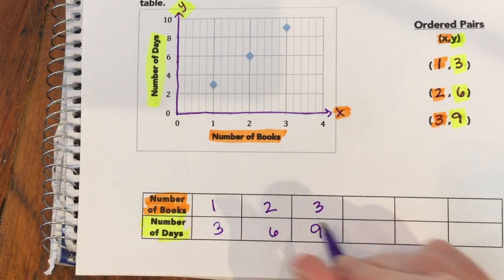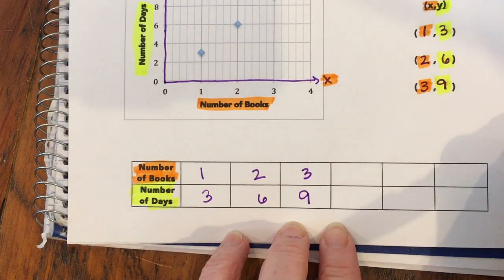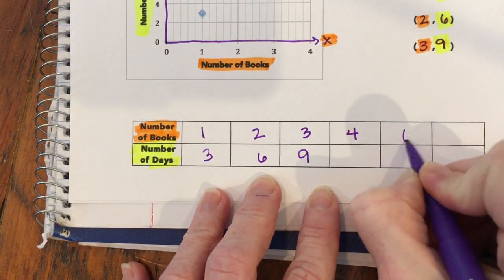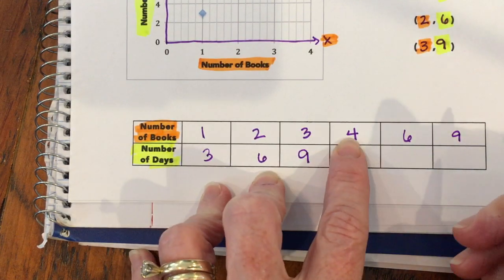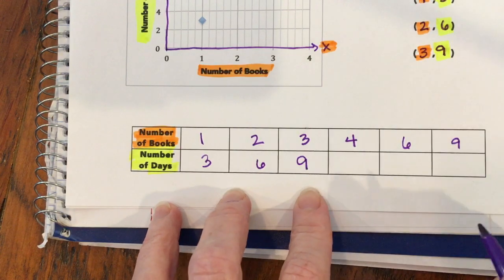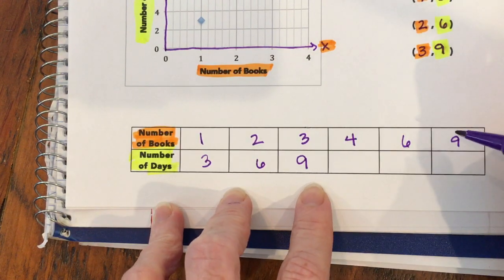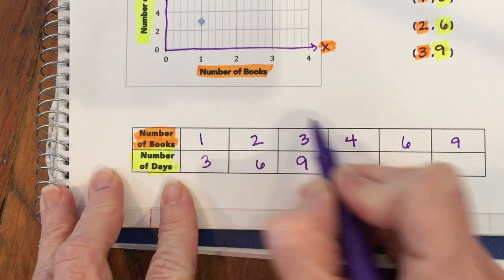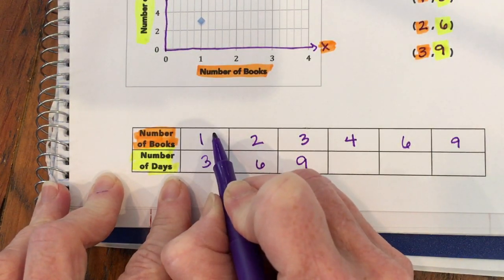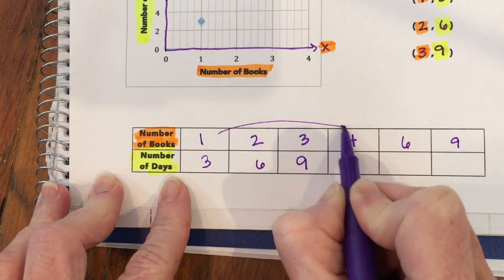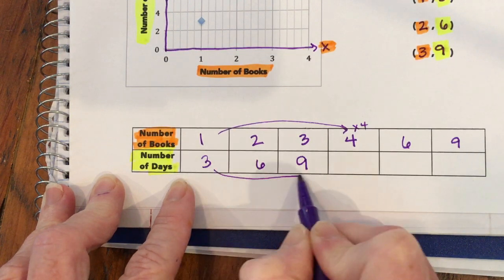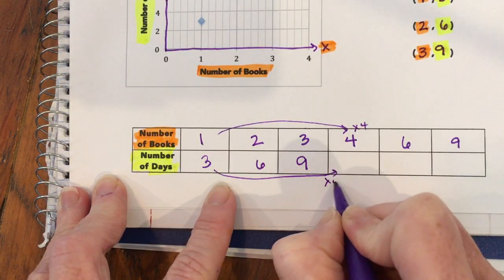All right, so again, I can use these rates to predict other amounts. And so let's just try 4, 6, and 9. All right, so these points weren't on my table, but now that I have a set of values, I can use those numbers to complete other ratios. All right, so starting from 1, that's your unit right here, I can use that to figure out 4, 6, and 9. So I know that when I multiply 1 times 4, I get 4. So that means I want to do the same thing times 3. So 3 times 4 is 12.